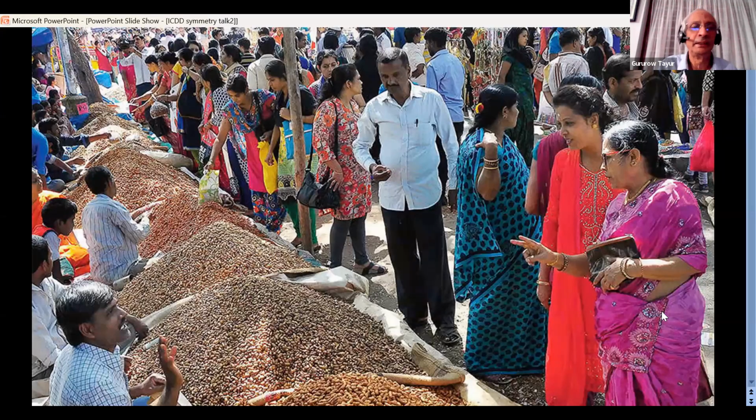And you see heaps of symmetrically arranged, I would say, peanut mounds. And these mounds are sold at reasonable prices because it is affordable to the common man. And you can see this goes on and on for probably half a mile up the hill, which is just about 100 yards from my house.